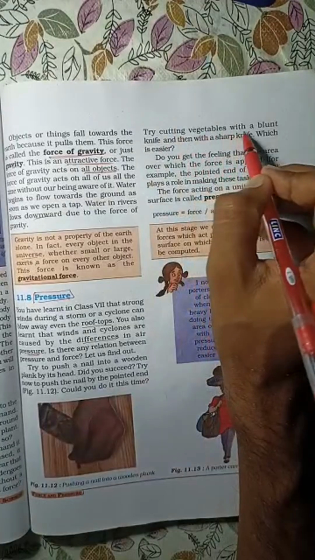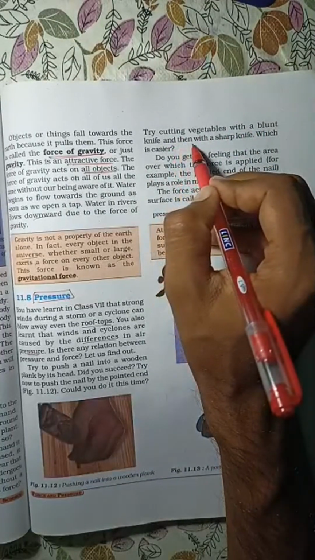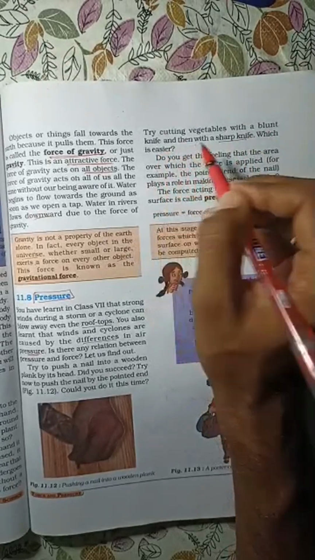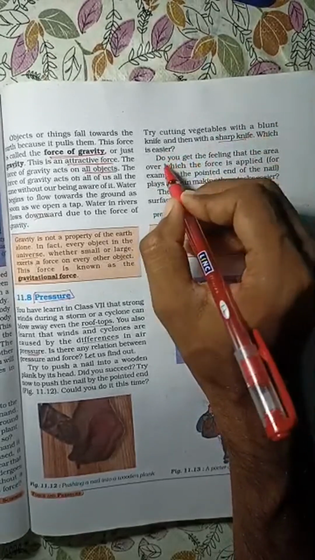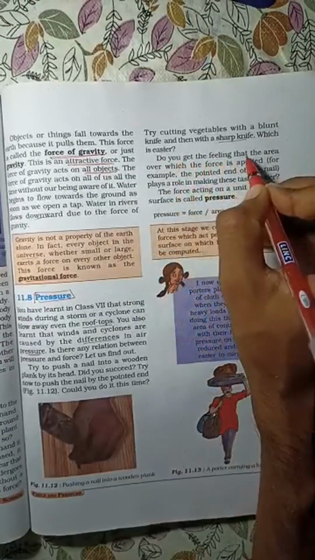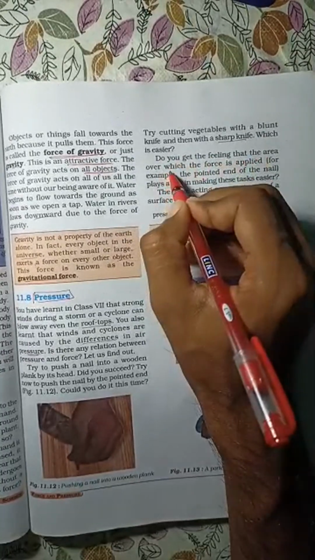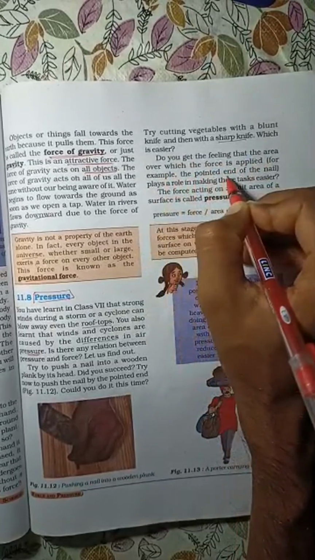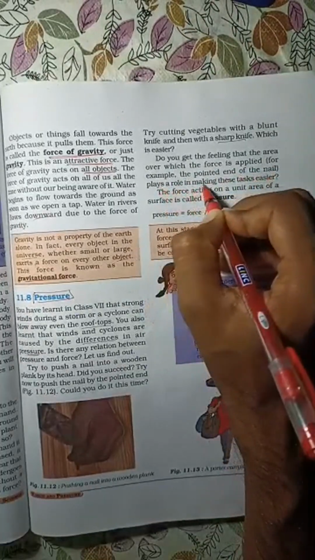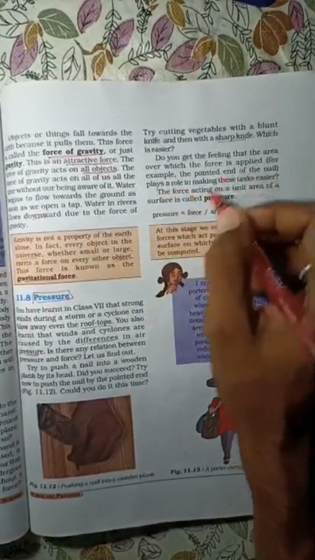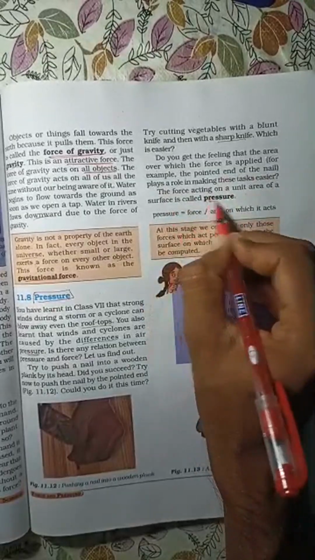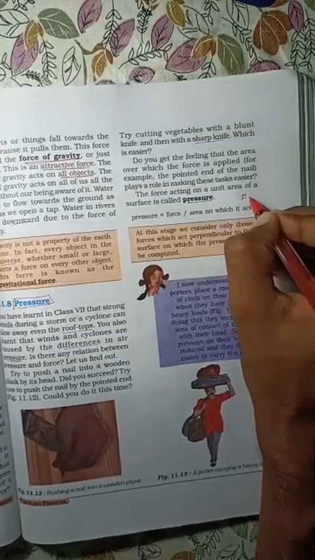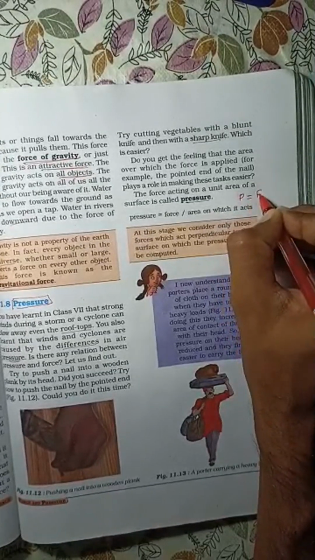Try cutting vegetables with a blunt knife and then with a sharp knife. Did you get the feeling that the area over which the force is applied, for example the point of the nail, plays a role? The force acting per unit area is called the pressure. प्रेशर का फॉर्मूला क्या है? प्रेशर बराबर फोर्स बटे एरिया.